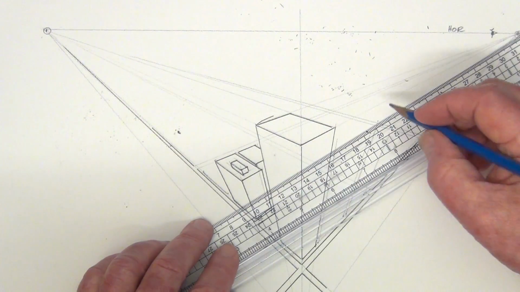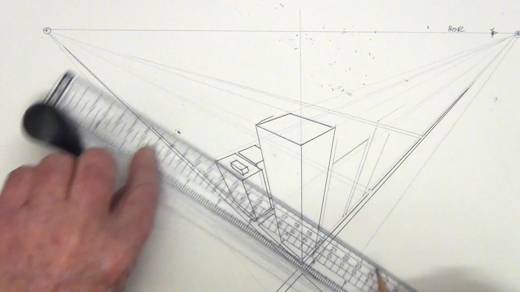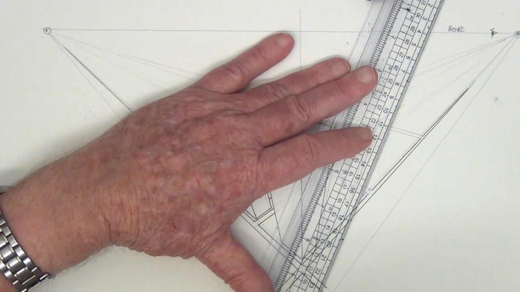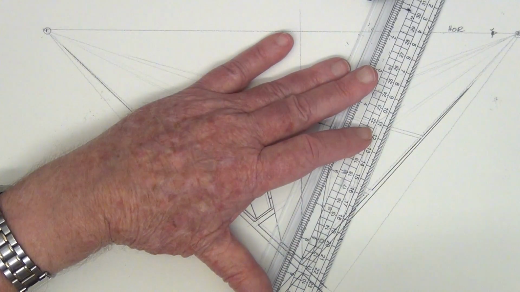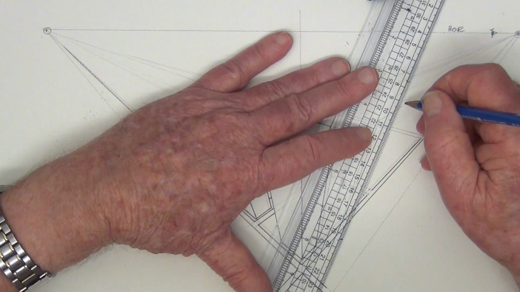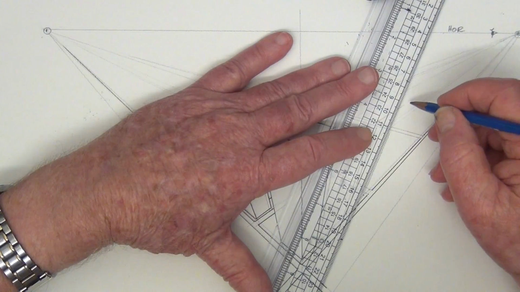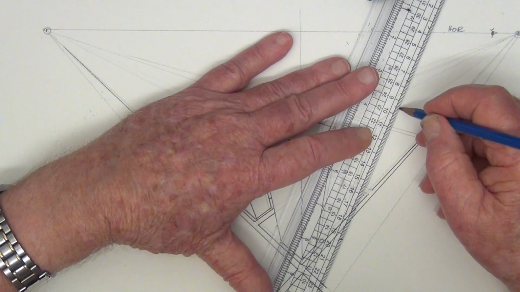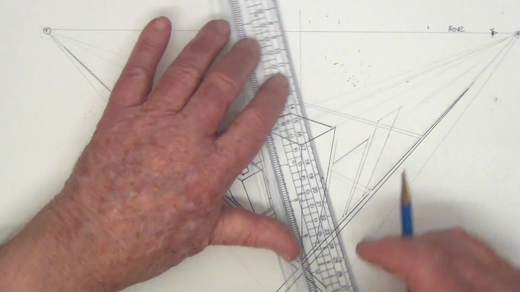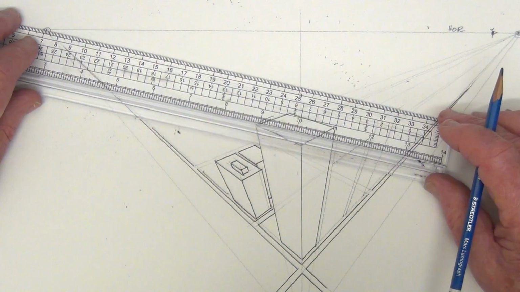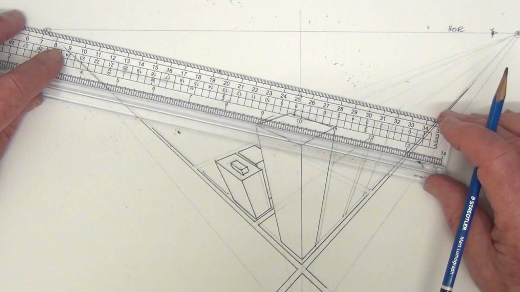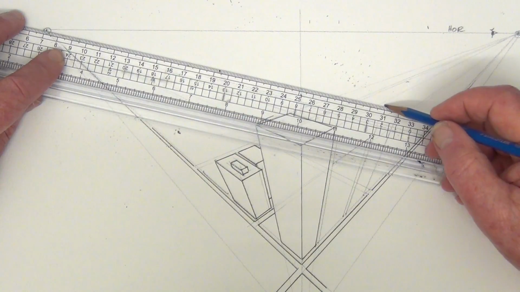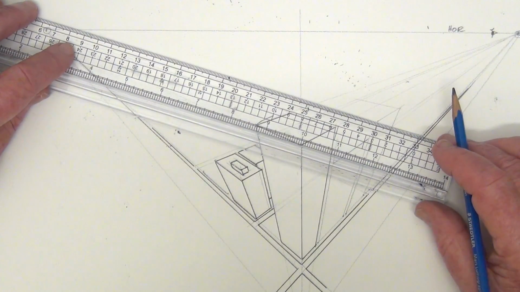Go up to there. That face. Go there with that line now there. Top of that corner goes here.